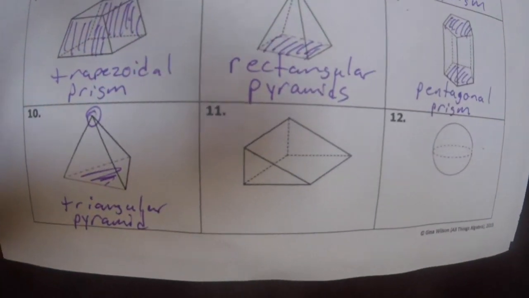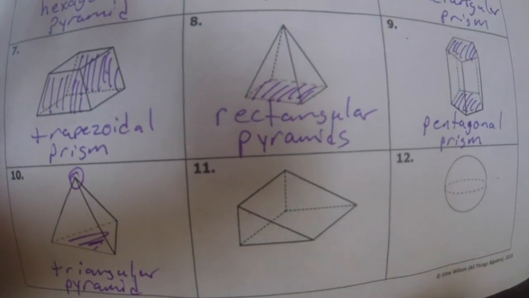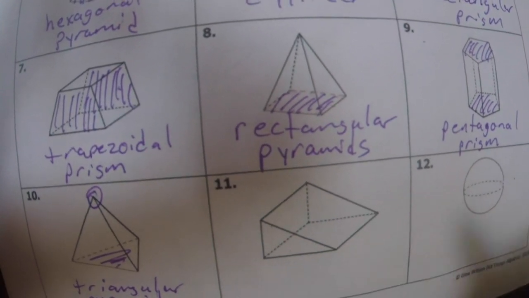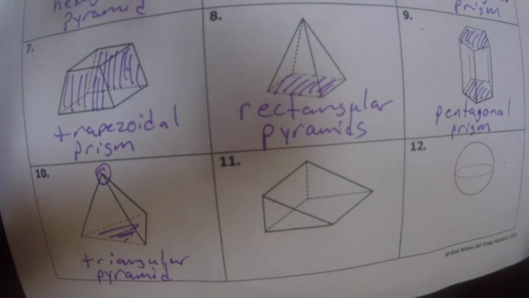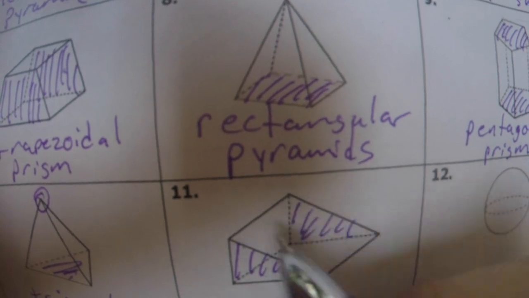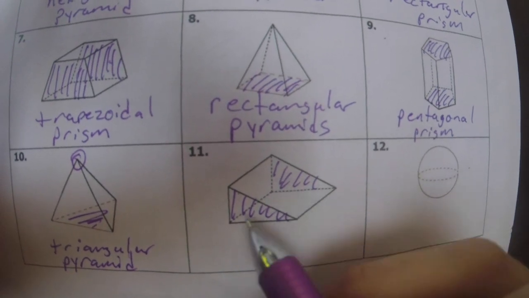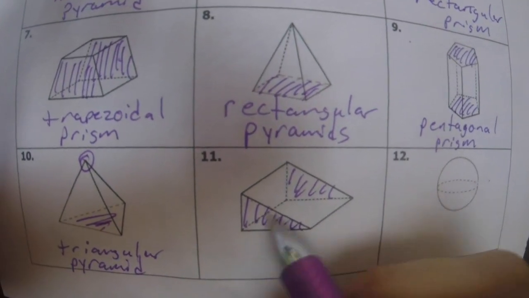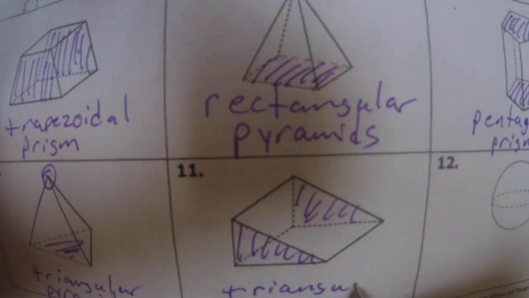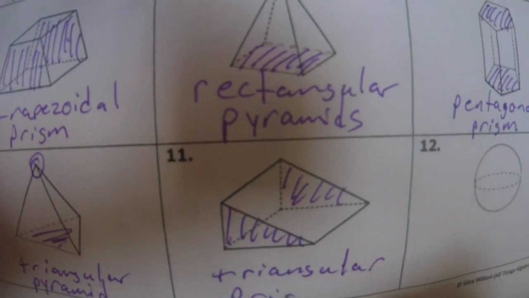How about this guy? How many faces does number 11 have? Well, it has 1, the front, the back, 2, this long piece, 3, over here, 4, and then the bottom is 5. All right. Well, it looks like two of these faces are triangles and the rest are rectangles. So what do you think this is? If it has two parallel shapes of triangles, those are our bases. So I know whatever this is, it's going to be a triangular something. And since it has two faces that are parallel, it's definitely a prism.